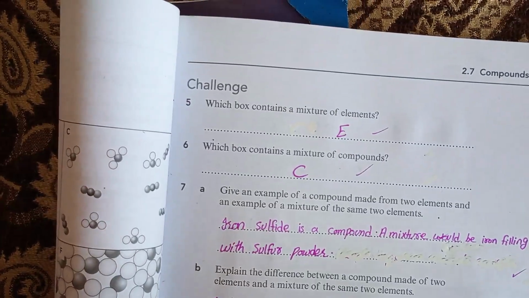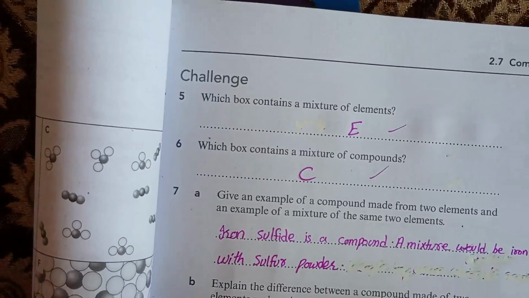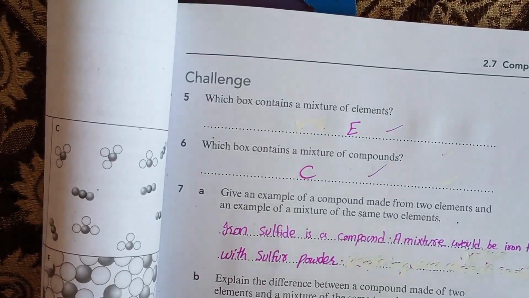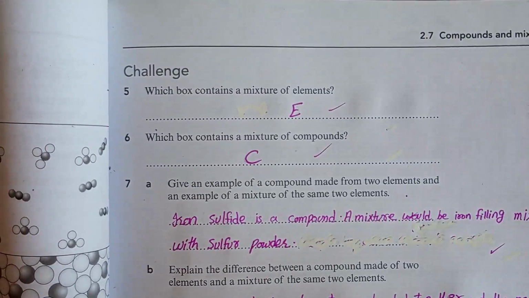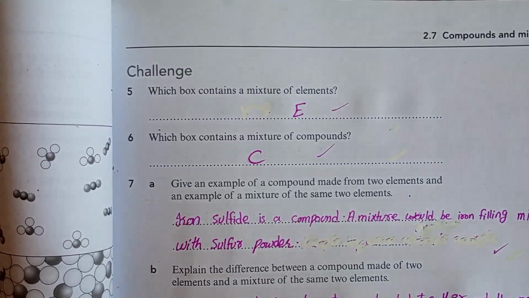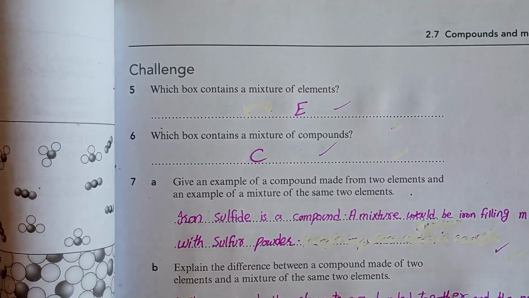Give an example of a compound made up of two elements and an example of a mixture of the same elements. Iron sulfide is a compound. A mixture would be iron filings mixed with sulfur powder.